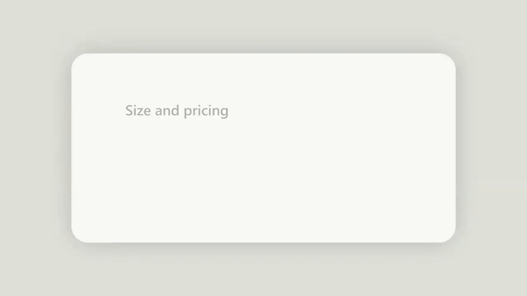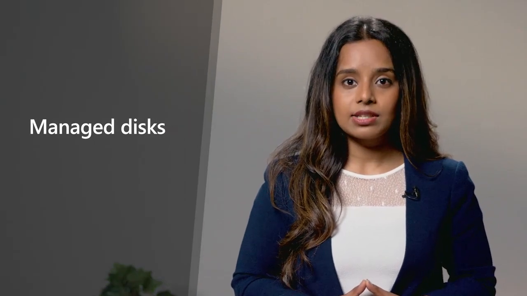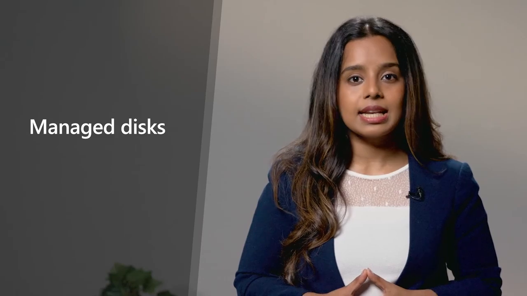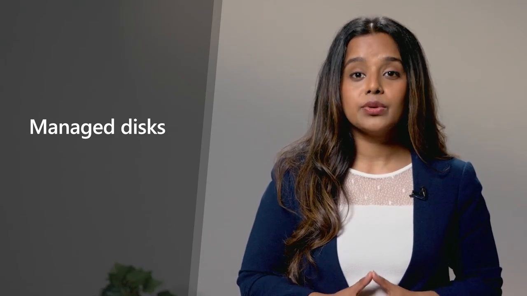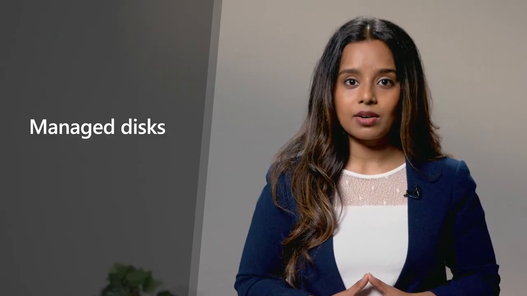The size of your VM significantly impacts factors like processing power, memory, storage capacity, and network bandwidth. However, Azure charges you based on the VM size and operating system you choose, with storage costs being separate. To optimize costs, carefully consider your workload requirements and choose the most suitable VM size. Azure Managed Disks can also automatically handle Azure storage account creation and scalability in the background. All you need to do is specify the disk size and performance tier, and Azure takes care of the rest.